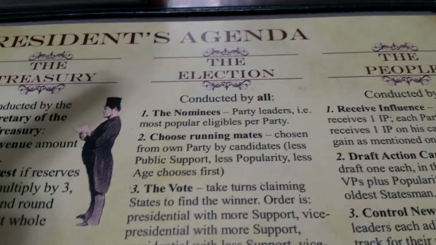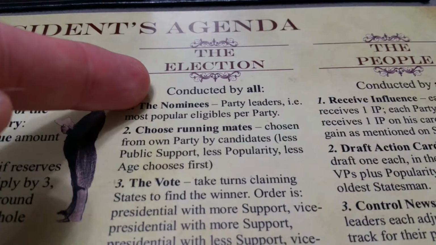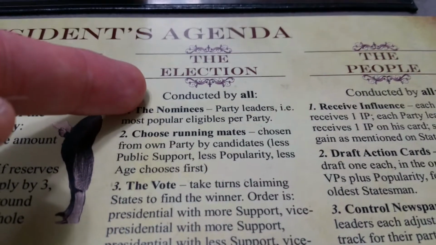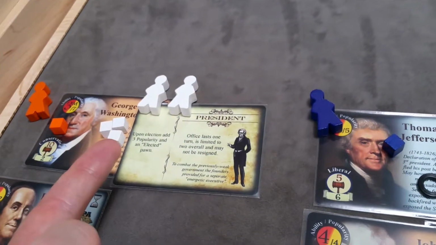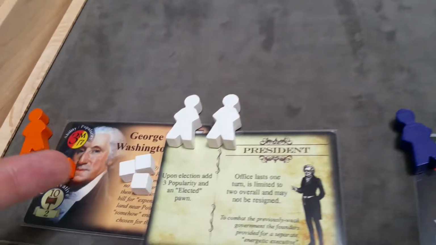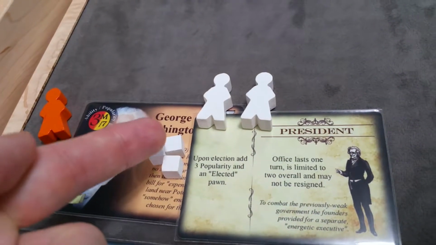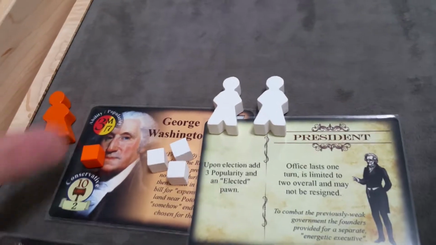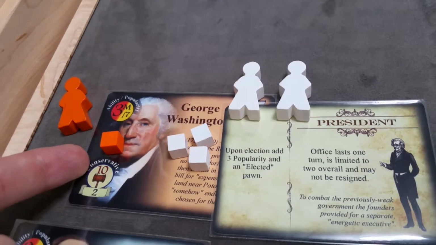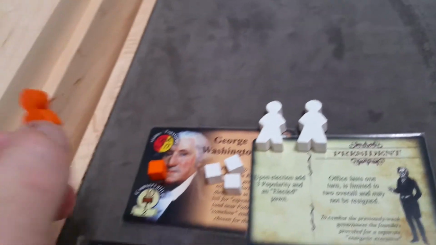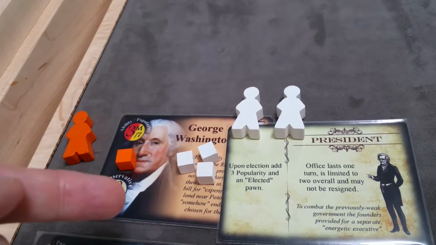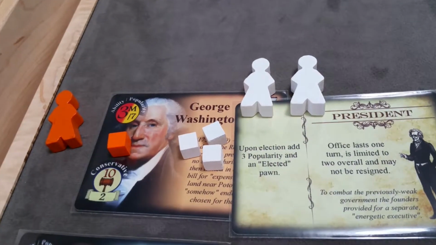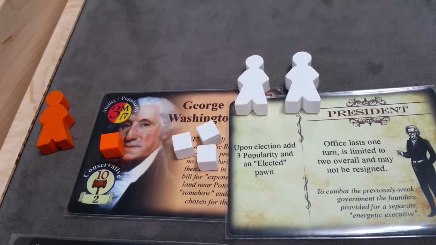A couple final points before we close out the election phase. Any presidents, twice elected presidents that get retired, or if a sitting president gets defeated and gets retired, you follow the same procedure as if they died. So you'd score their popularity cubes, you'd reduce this faction's vote in Congress. Obviously, there'd be a new party leader. So follow the same normal procedure as if the statesman had died.